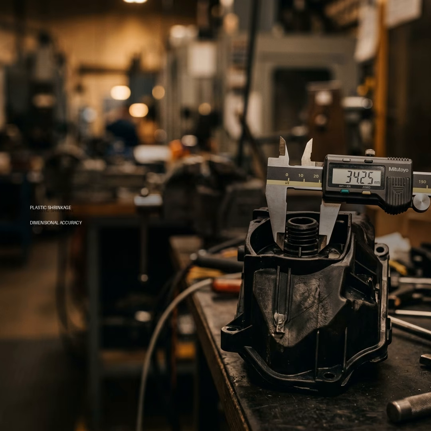Well, Mia, it's pretty fundamental, right? When we talk about plastic shrinkage, we're really looking at the percentage decrease in dimensions from when a part is hot and fresh out of the mold to when it's fully cooled down to room temperature. It's not just the thermal expansion and contraction you'd expect, though that's a big part of it. It's also tied into a bunch of other molding factors, which is why we often call it molding shrinkage.